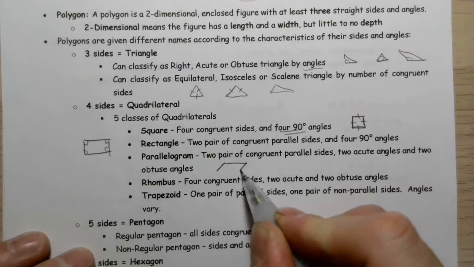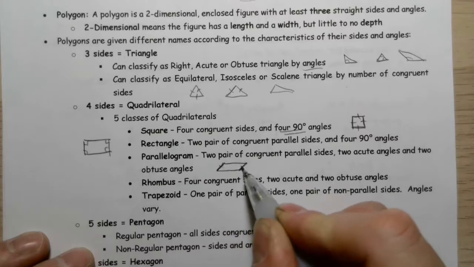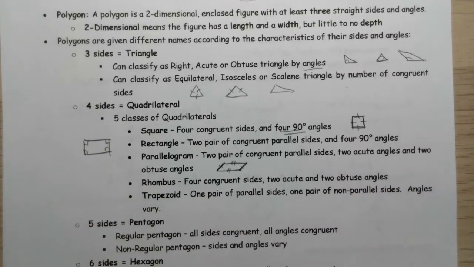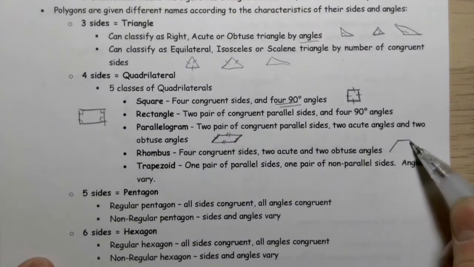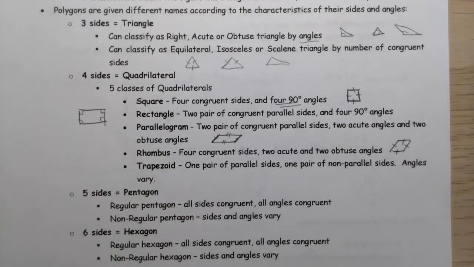So when you've got two pairs of sides that are the same length, and opposite sides are parallel, that's a parallelogram. If they're all four congruent, then what you've got here is a rhombus. So a parallelogram where all the sides are the same is going to be a rhombus, just like we have a rectangle and a square. It's basically the same sort of difference there.